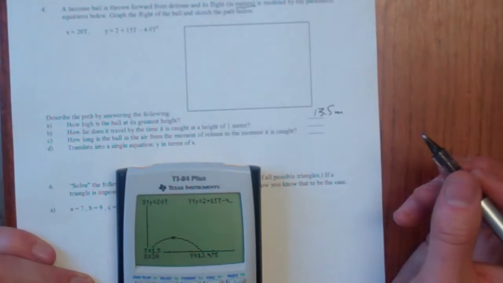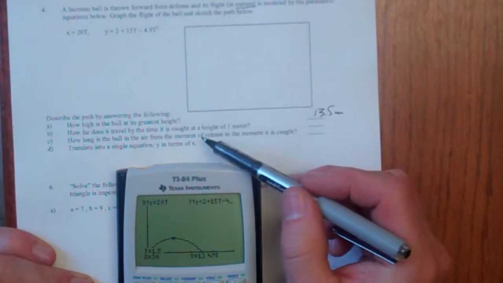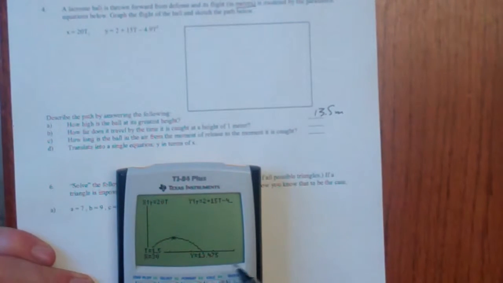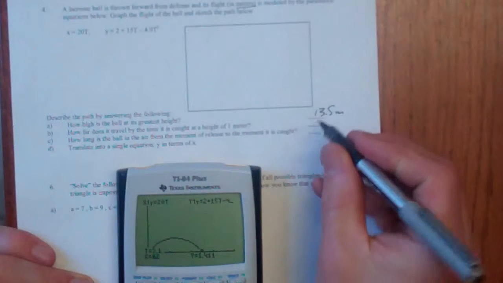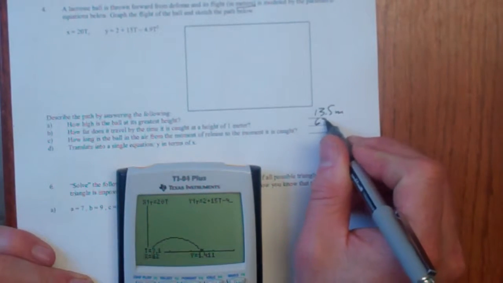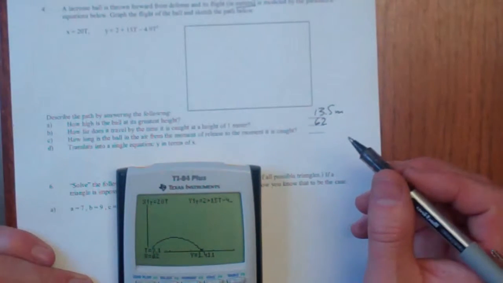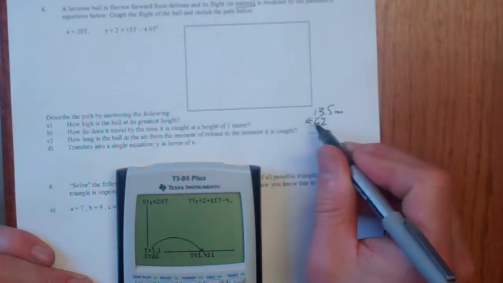That's the height. How far does it travel by the time it is caught at a height of 1 meter? So I want to watch that y value, trace over, and see when it's at 1. Right there. Whoops, right there. It's at 1.4, and it's gone 62 meters. So that's close enough. Maybe it'll go 63 meters, something like that. So you can do approximately.